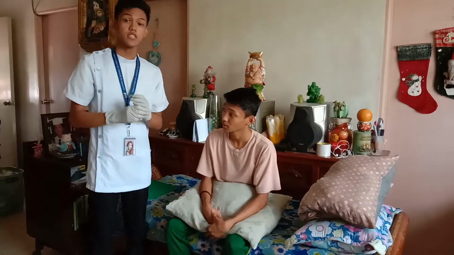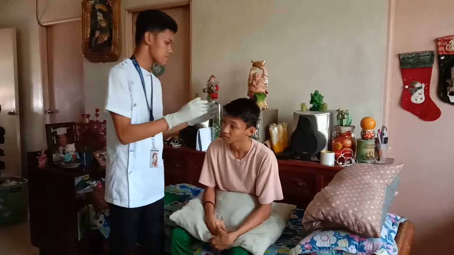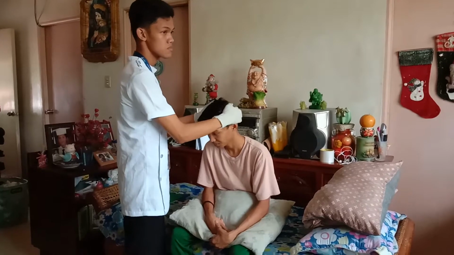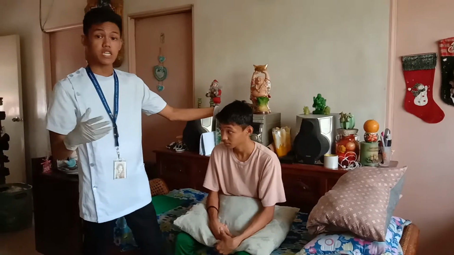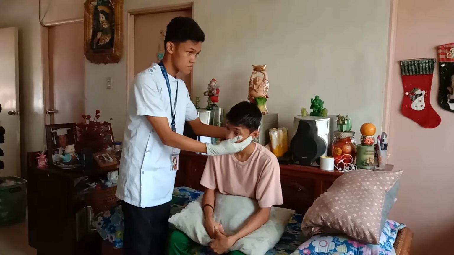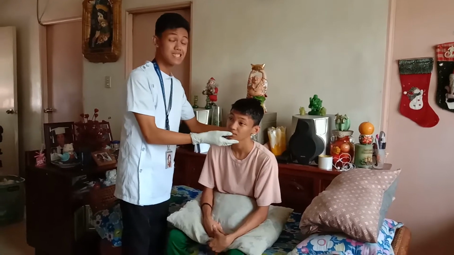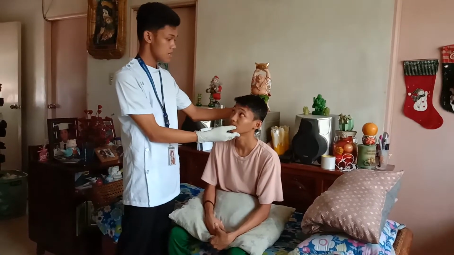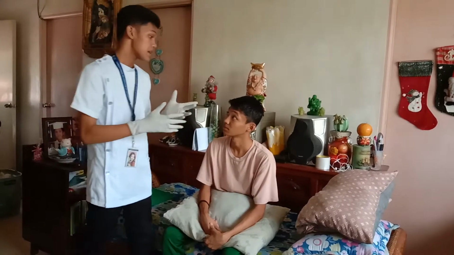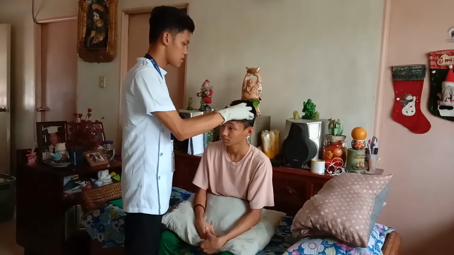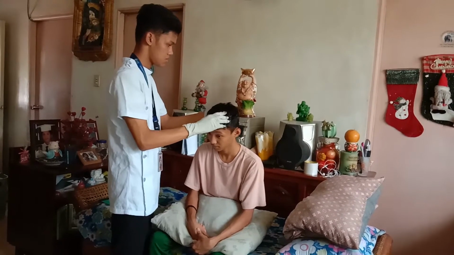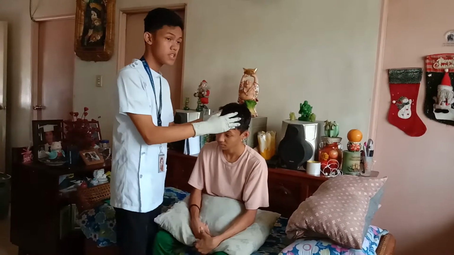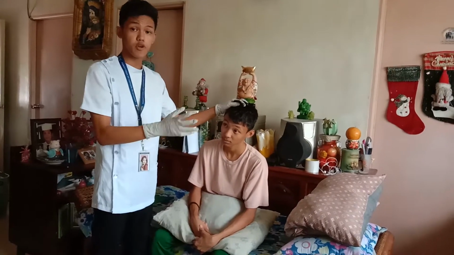So first, I need to palpate the size of the head of the patient. Next, I need to palpate for the shape of the head of the patient. Next, the symmetry. Next, I need to check if the head of the patient has masses or lumps. The tenderness of the head. So there is no lump or masses in the head of the patient.